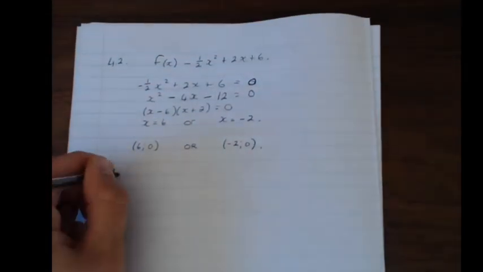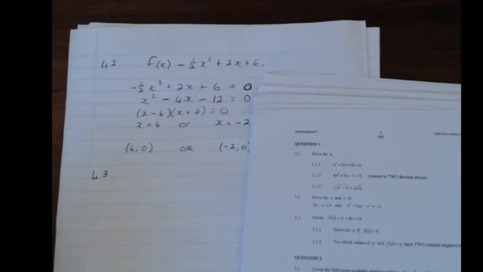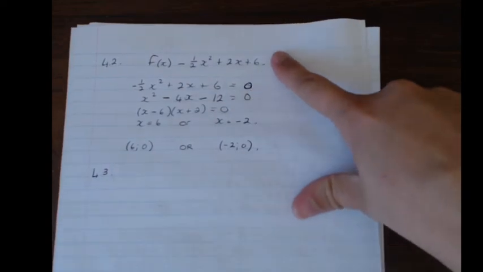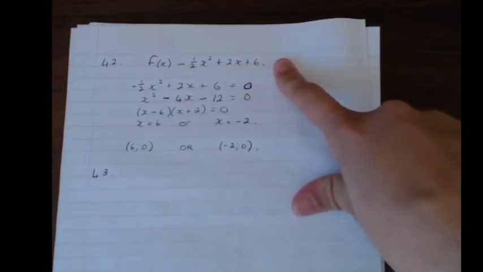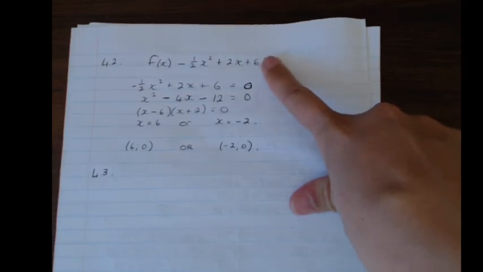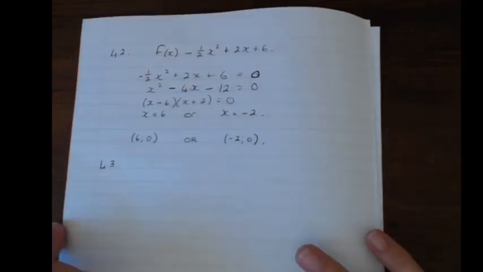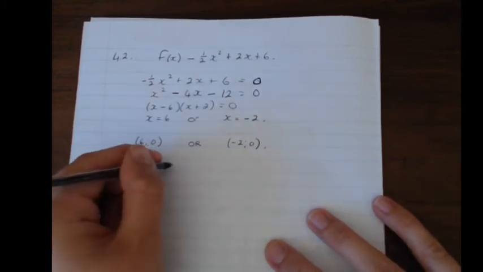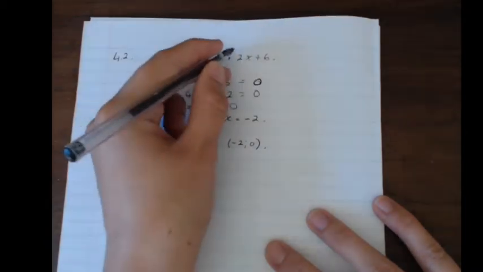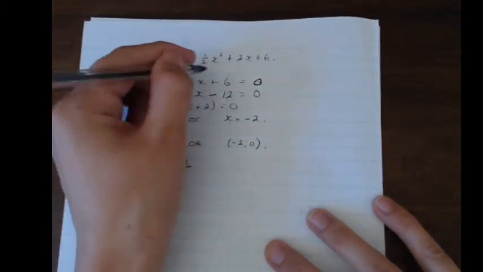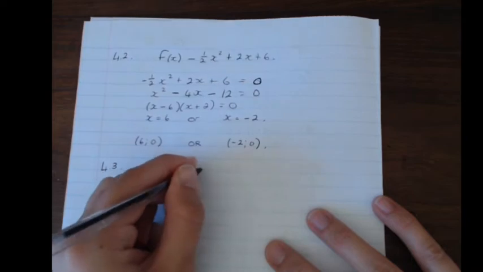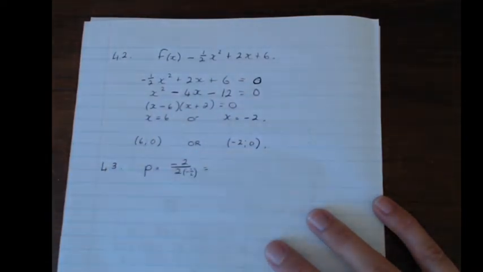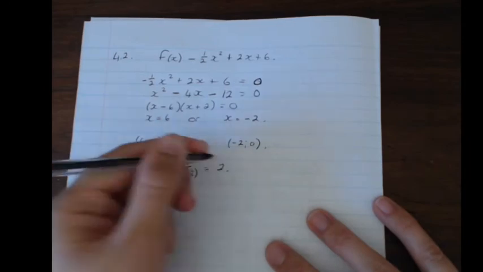There we go. Okay, so question 4.3, they say, calculate the coordinates of the turning point of f. Now, in the previous video, I discussed that you can either take this equation and complete the square, writing it in PQ form, and then you can just read the turning point off, or there's a quick way which you can use, that p is negative b, which is 2, over 2a, which is negative a half. And then, you can use your calculator for this if you wish, but that's 2. So the p value is 2.